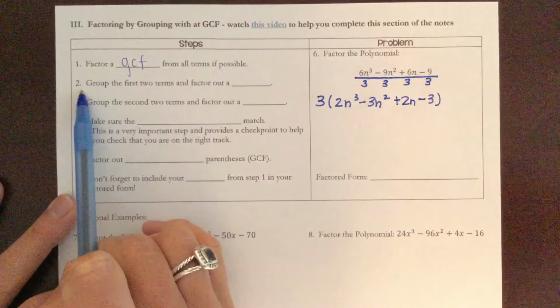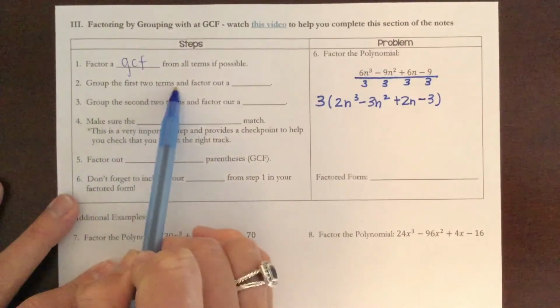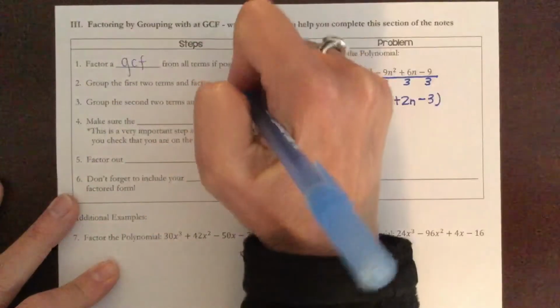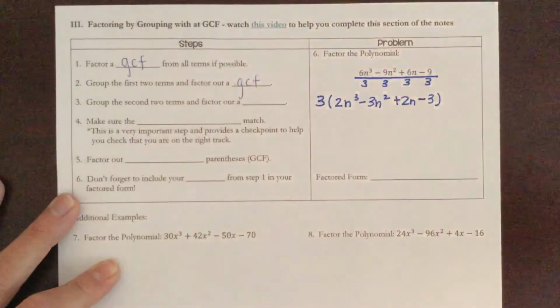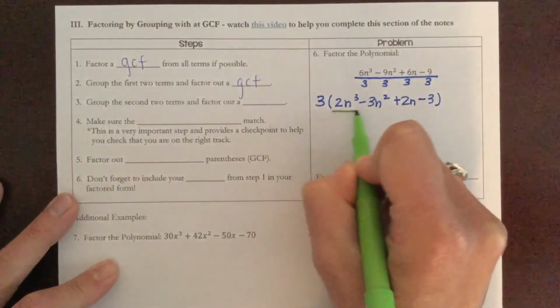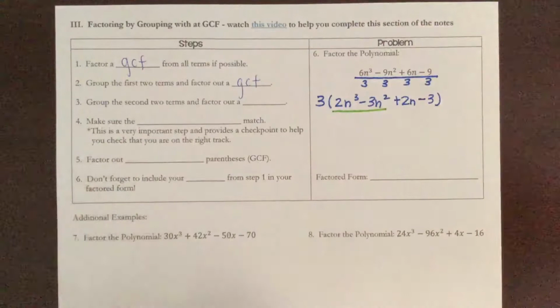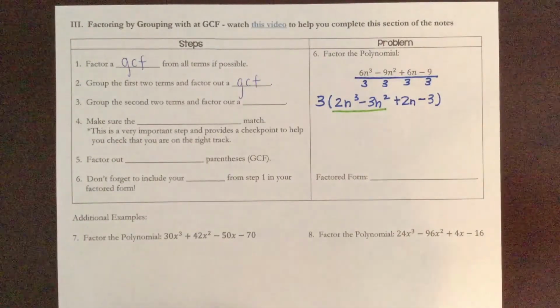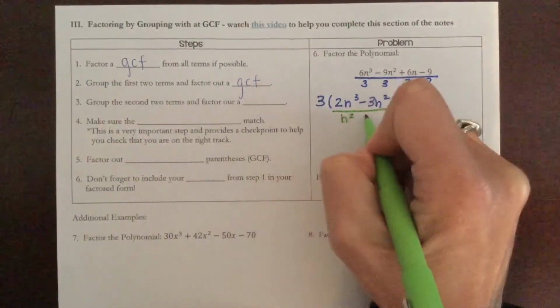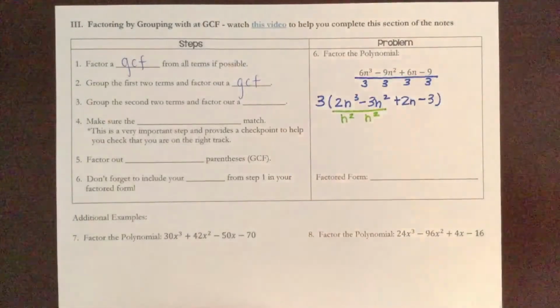Just like previously, we are going to group the first 2 terms and factor out a GCF. So if I group together 2n cubed and negative 3n squared, I can factor out a greatest common factor of n squared.